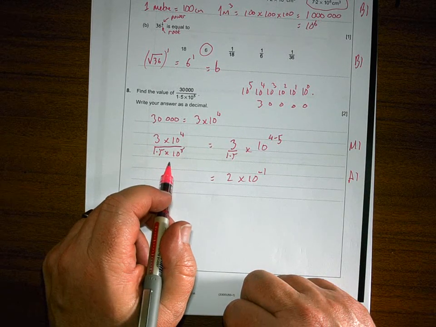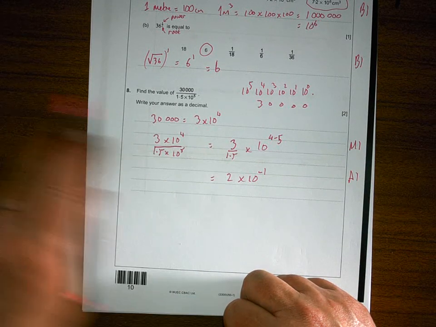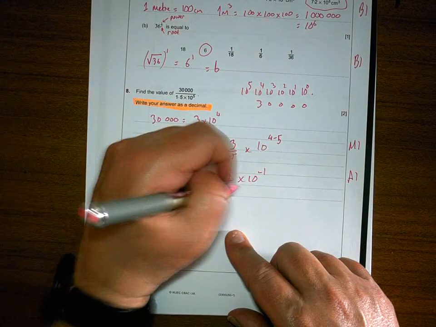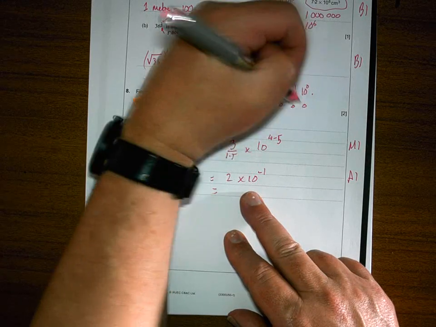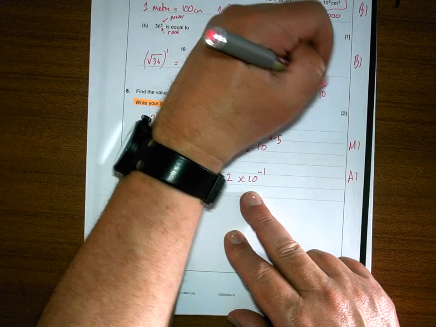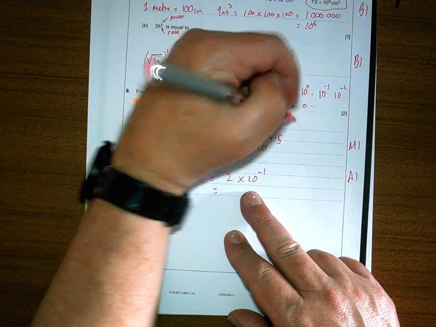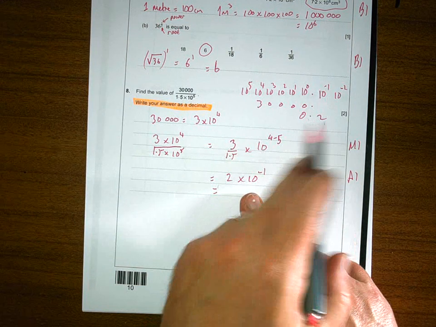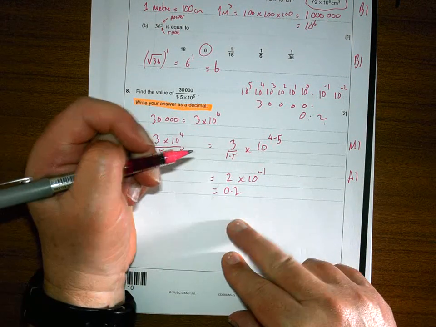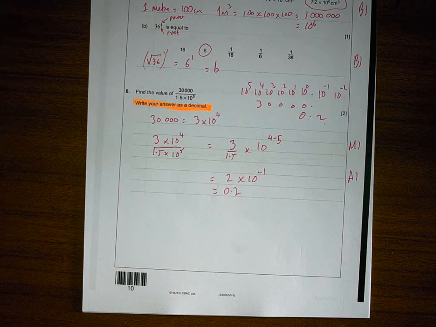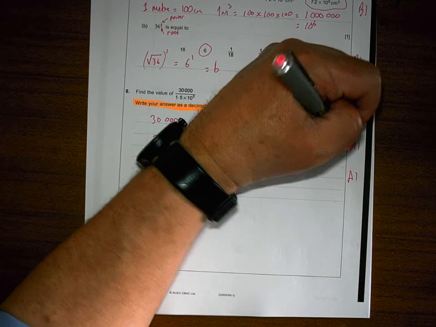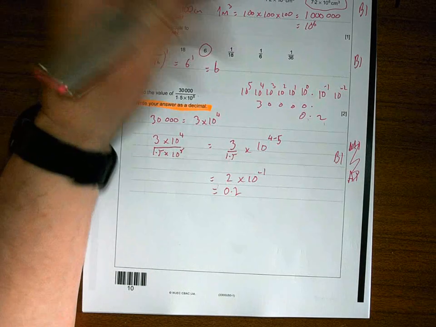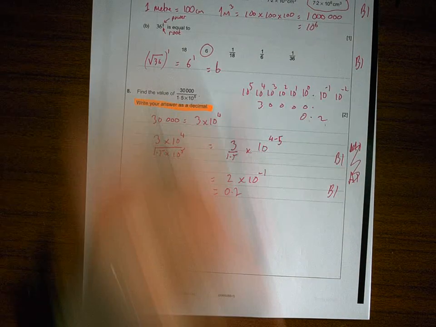Oh, I know. Give your answer as a decimal. So they don't want it in standard form. 2 times 10 to the minus 1. So back up here, minus 1, minus 2. The 2 is there. So 2 times 10 to the minus 1 as a decimal is 0.2. So the answer is for that. So in fact, what you've got there is a B1 if you've ended up with 2 times 10 to the minus 1 using whatever method, and a B1 for the 0.2.